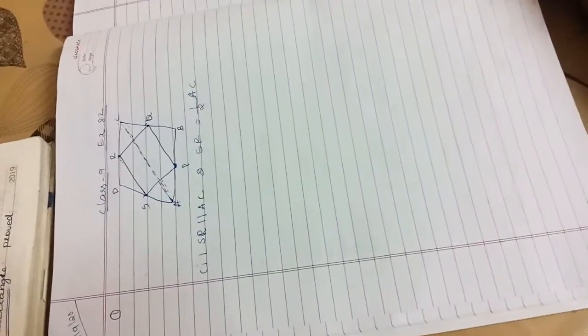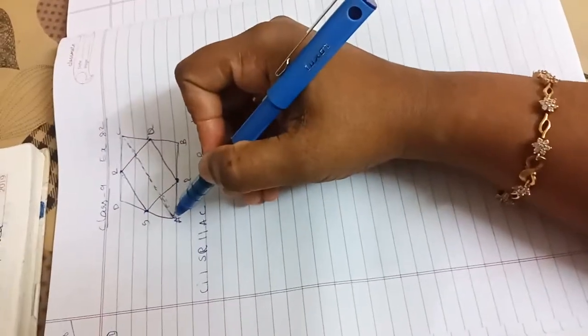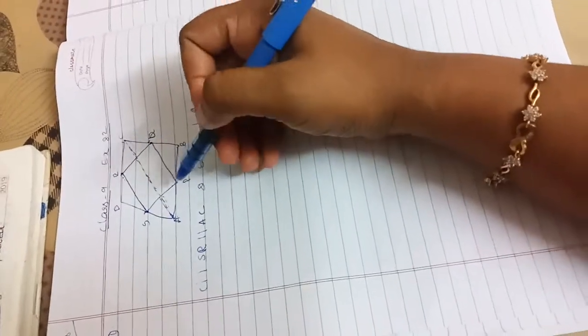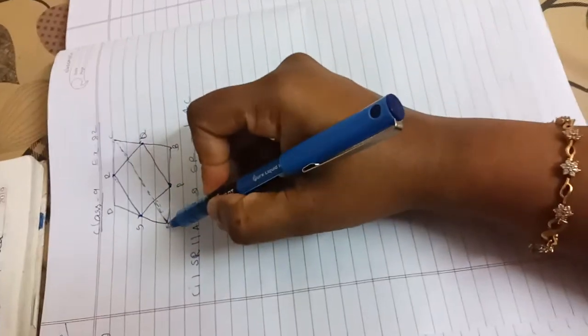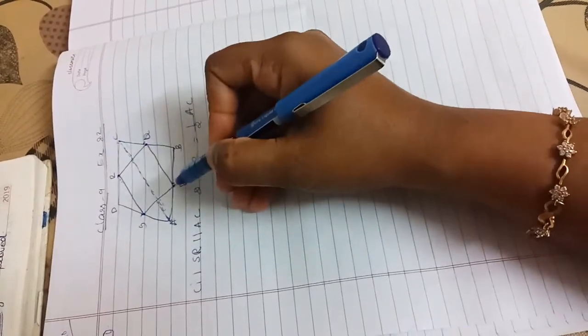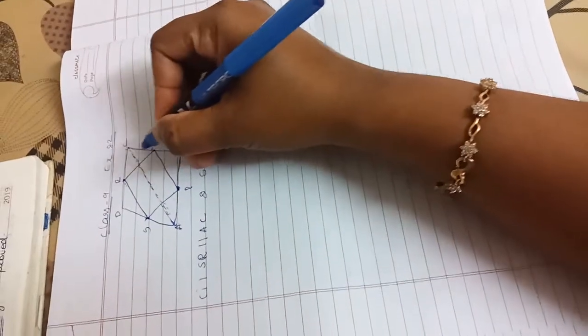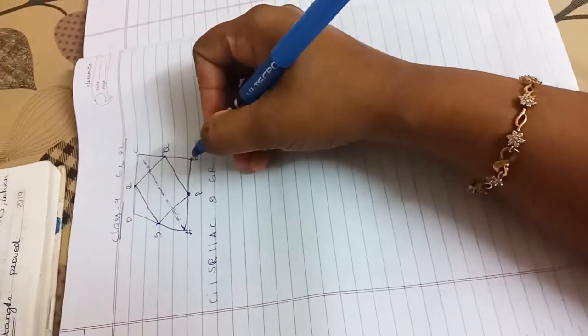So I am taking the triangle ABC. This is the triangle ABC. So in triangle ABC, P is the midpoint of AB. So this is the line AB, P is the midpoint. And Q is the midpoint of line BC. That we know. Correct?